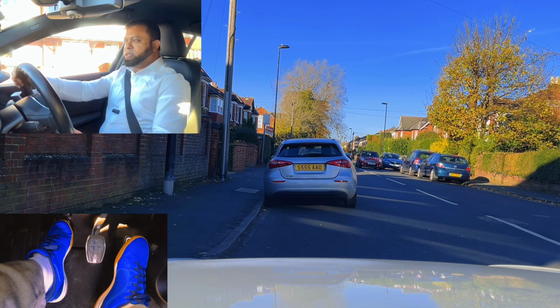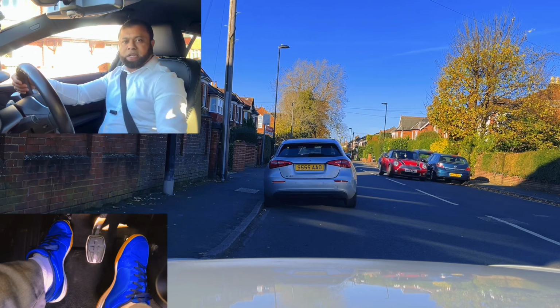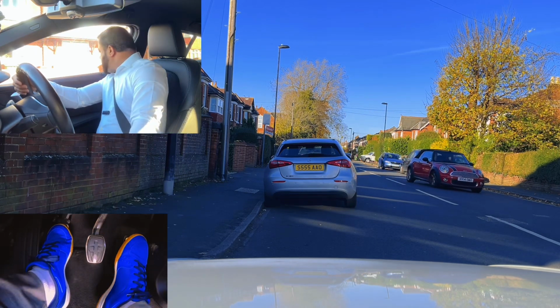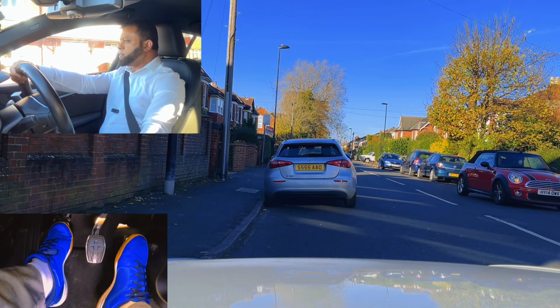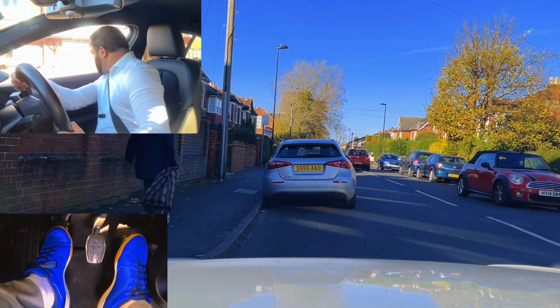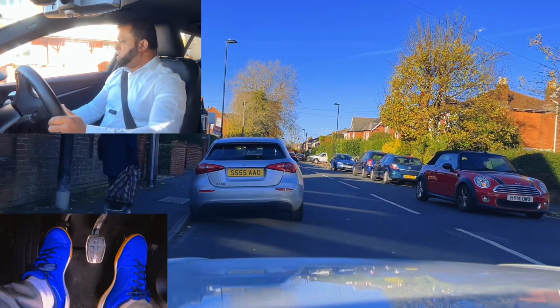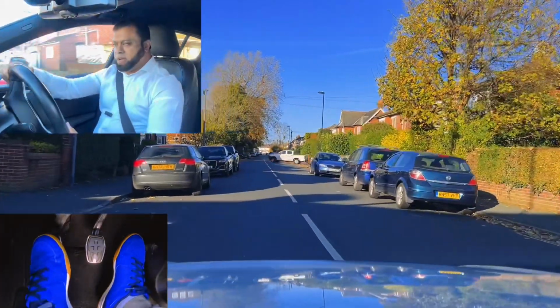Okay? So there is a car here. I look around again. Blind spot. Signal. And then blind spot again. There's a car coming, I could see. I'm going to wait for that car. After this car, blind spot again. Blind spot again. And I'm going to move off. This car looks like it wants to come in where I'm parked. Mirror, go to second gear.